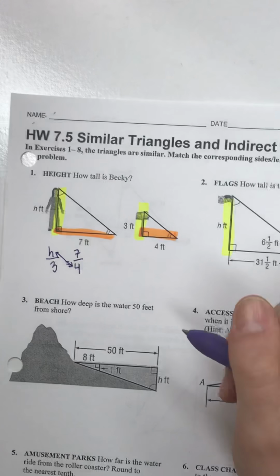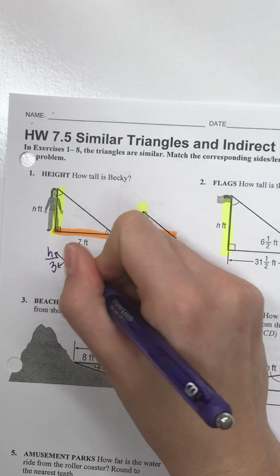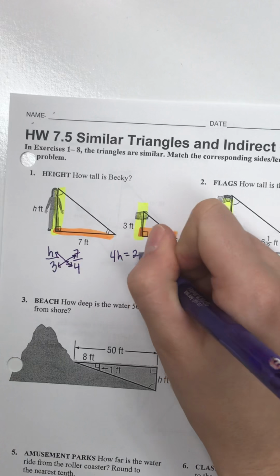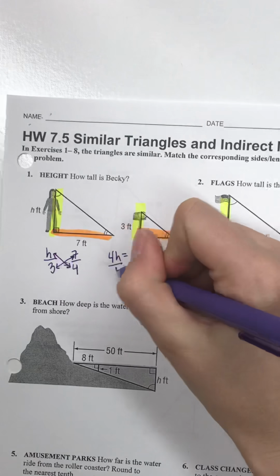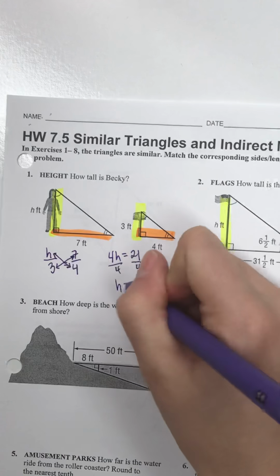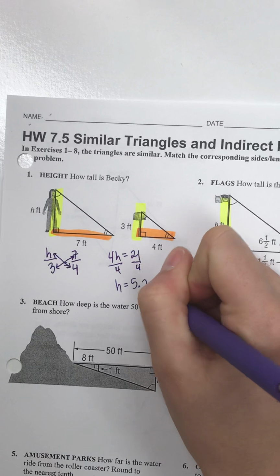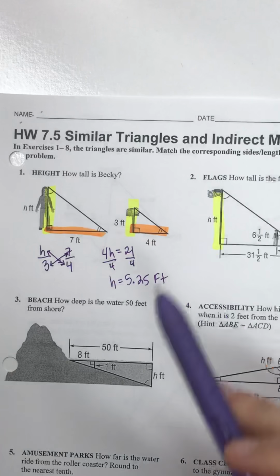So h times 4 is 4h. 3 times 7 is 21. And then you want to go ahead and solve that one-step equation. So divide both sides by 4. And 21 divided by 4 is h equals 5.25. And I can label this because my picture is labeled as feet.